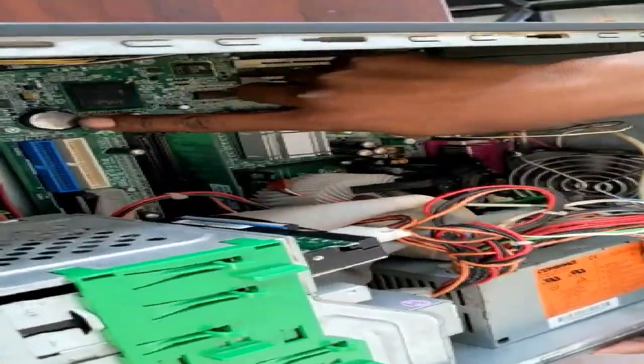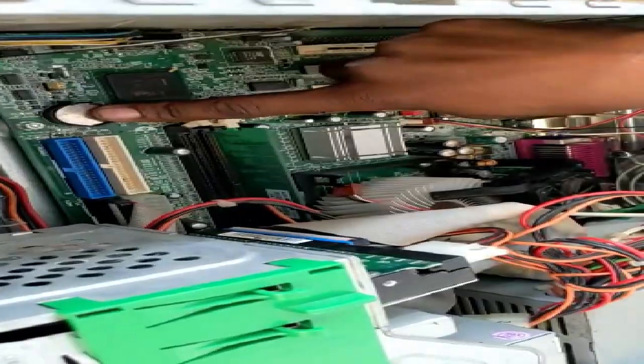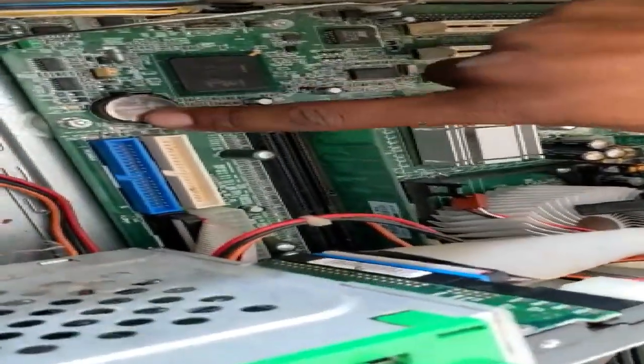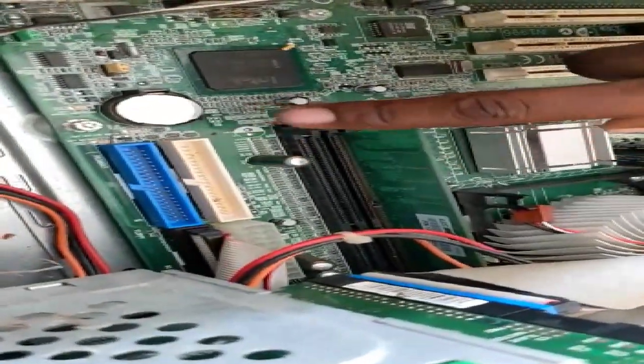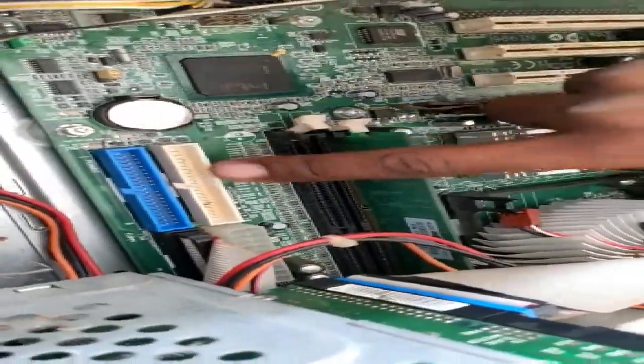And the rest of the components are the BIOS and the CMOS battery. The CMOS battery is used to power the BIOS so that it does not lose its data when the computer is turned off.